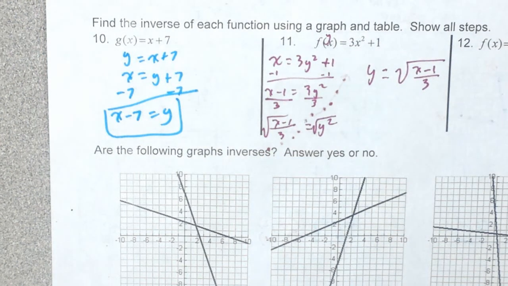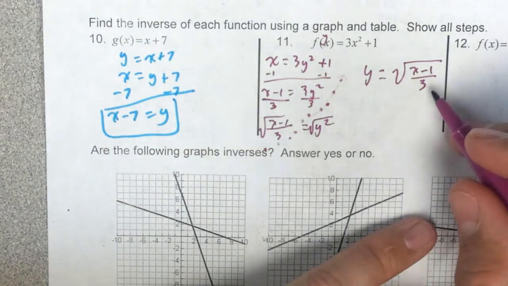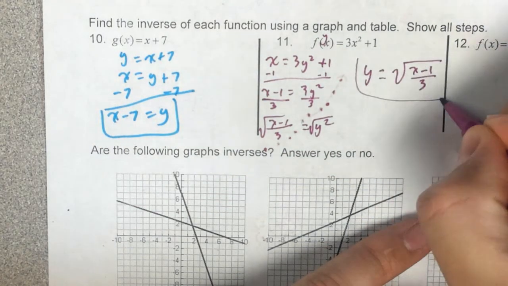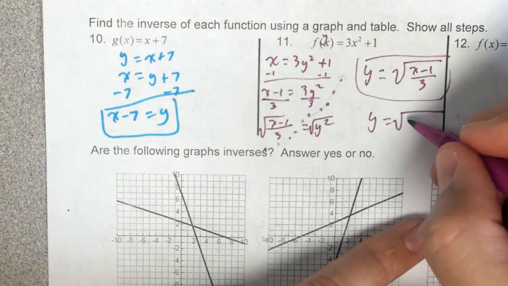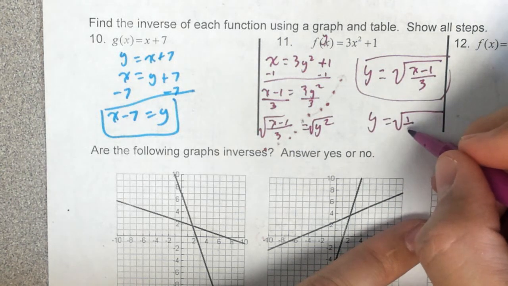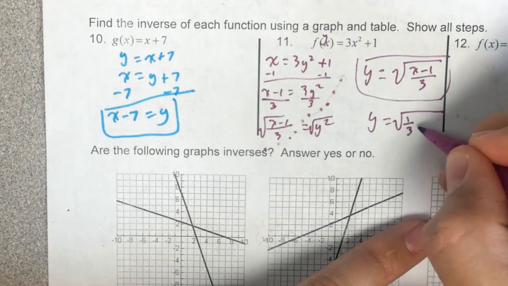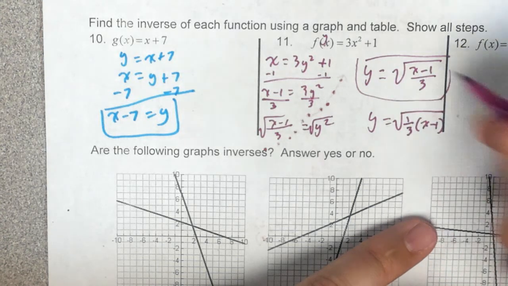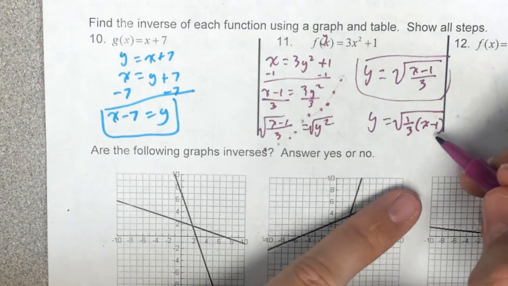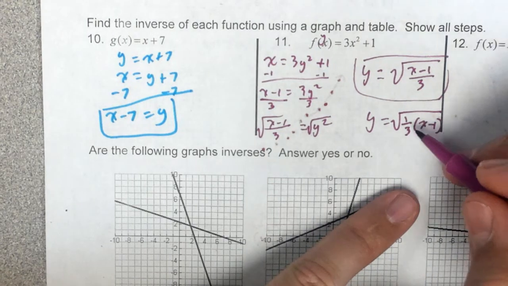That'll be good enough. You could also simplify this in here. This is perfectly fine. That's not an option though. It could be y equals the square root of 1/3 times (x minus 1). Pull that 1/3 in the front. That would work as well.